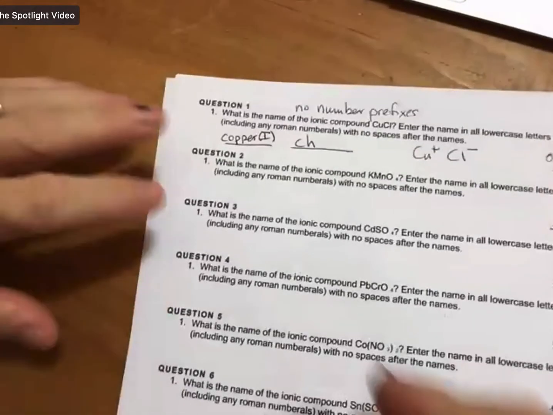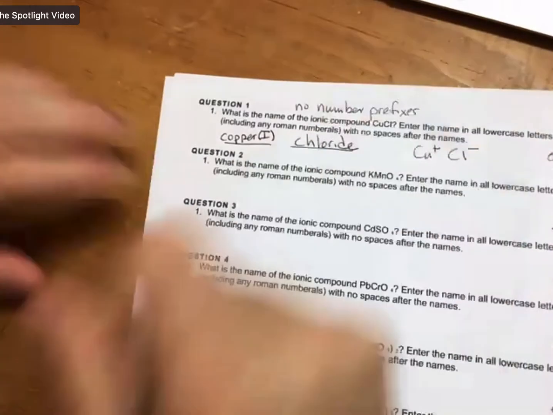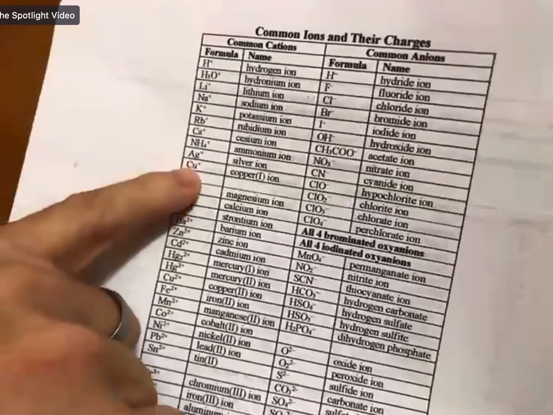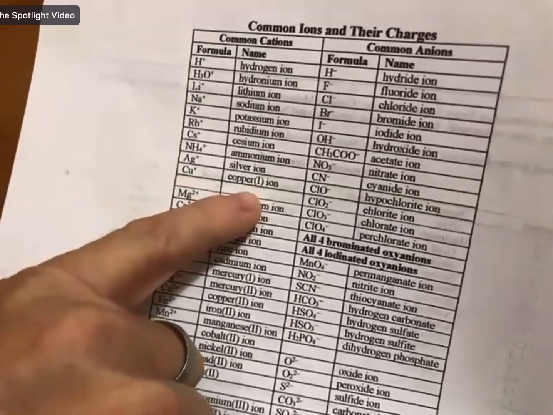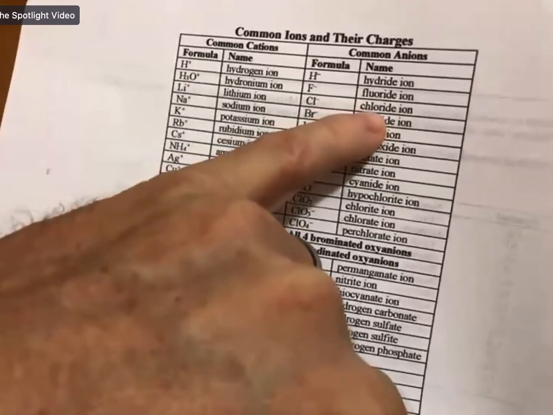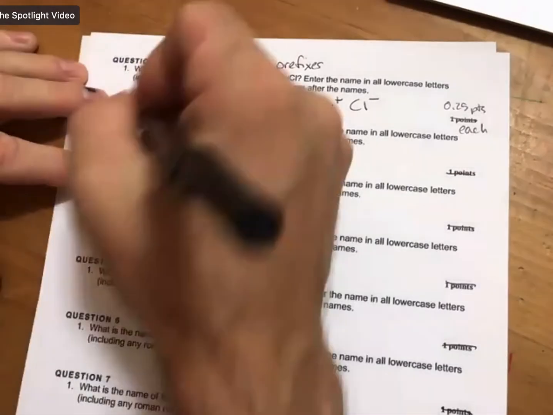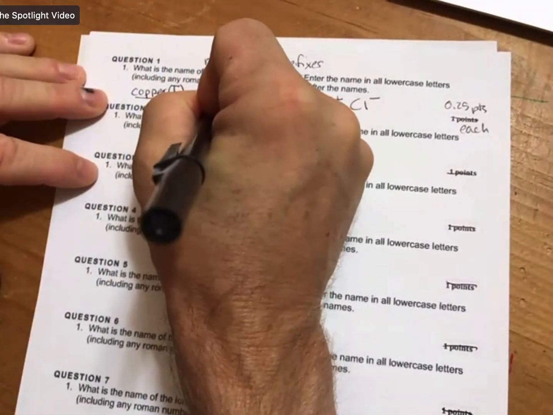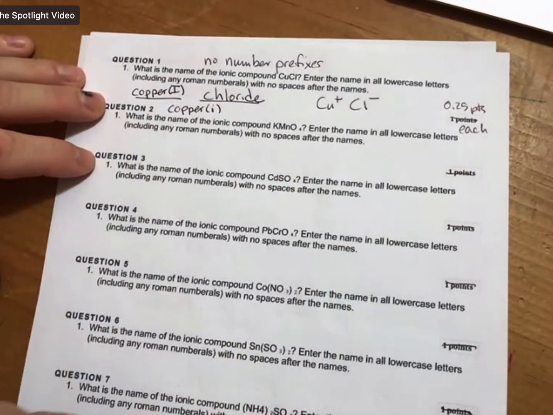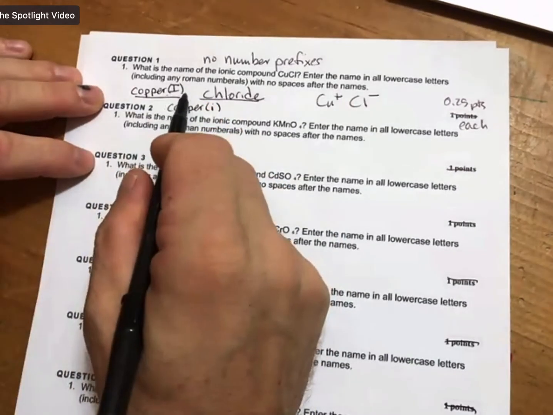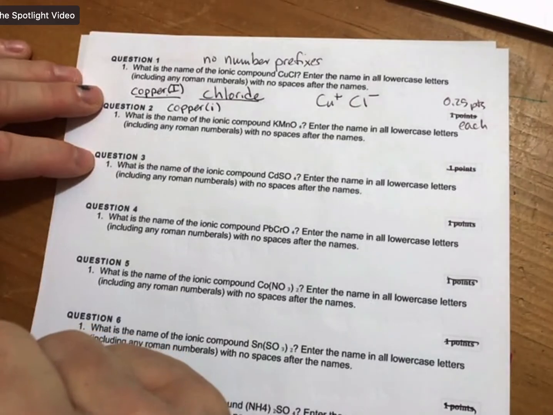I'll zoom out a little now. There we go. Chloride. If you go to your nomenclature sheet, you'll see that copper plus is copper 1 and chloride is Cl minus. And that is the name of this, copper 1 chloride. You can also put it in as lowercase i because it is not case sensitive. Just don't put a space in there, and don't put any spaces before or after the names. And I think you should have good success.